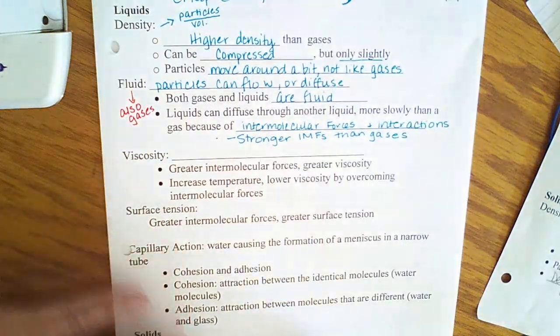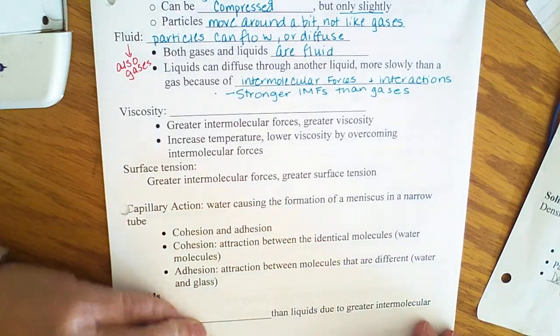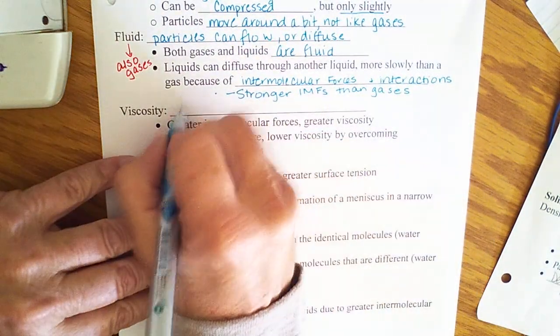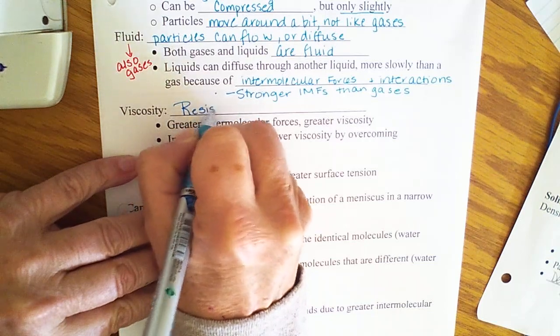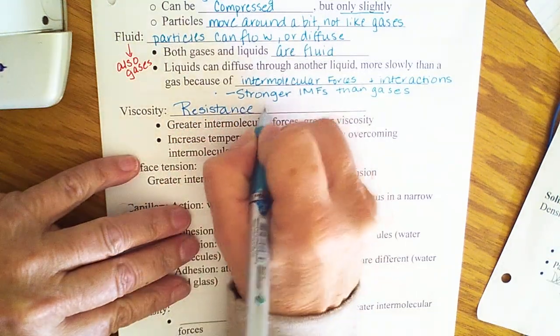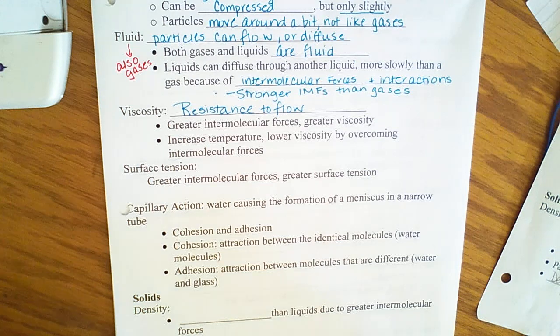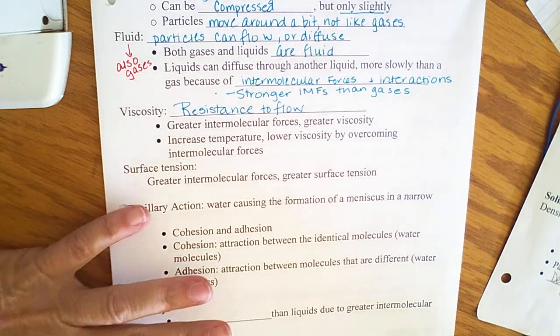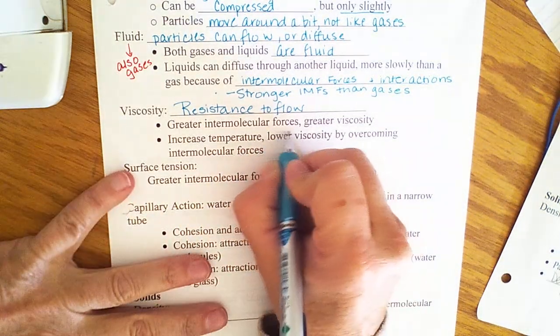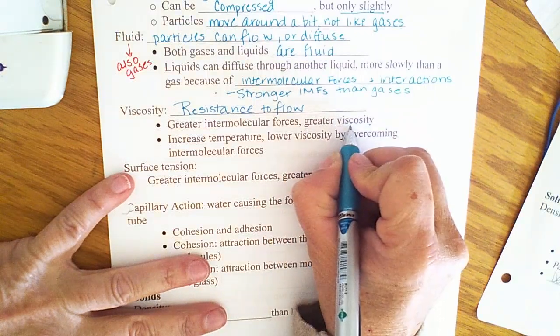Now, there's another term that we use when we're talking about fluidity. We talk about something called viscosity. And viscosity is the resistance to flow. So why is the texture of one liquid really thick, like honey or like syrup, but other liquids like water or alcohol, rubbing alcohol, have very little resistance to flow? They just go, right? So why is that? Well, they have greater intermolecular forces and so greater viscosity.